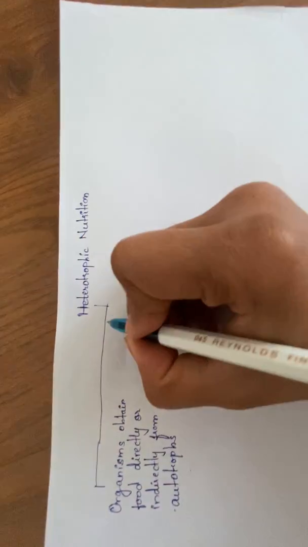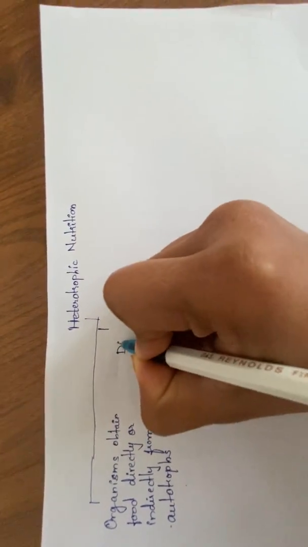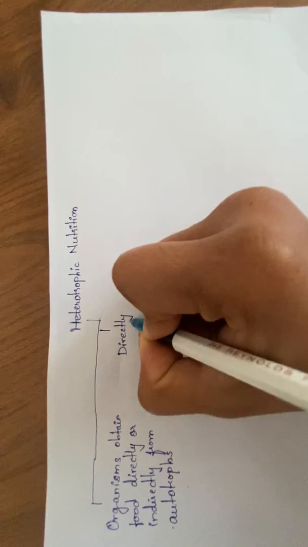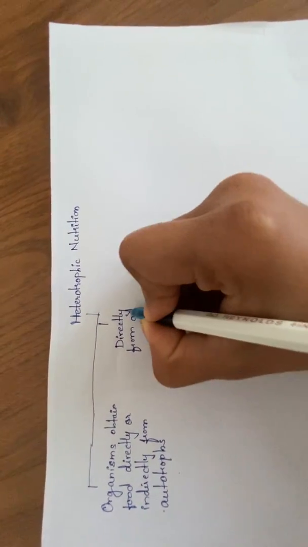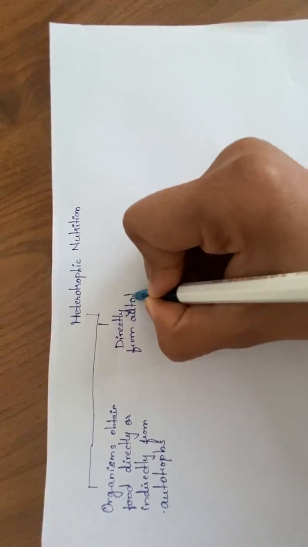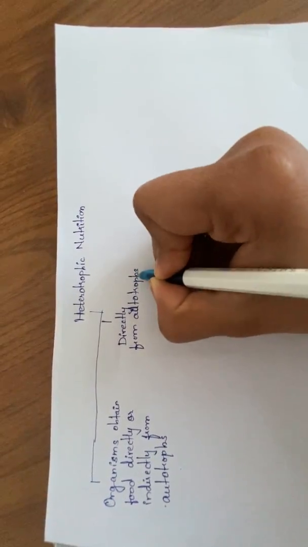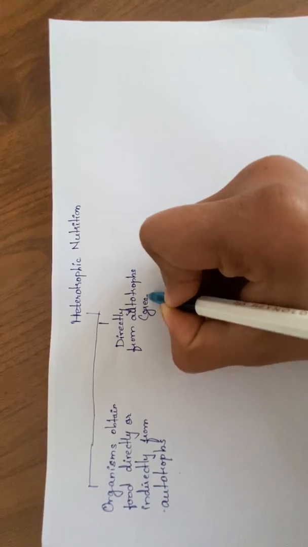So let us first understand what we mean by directly from autotrophs. Here by autotrophs we mean green plants.